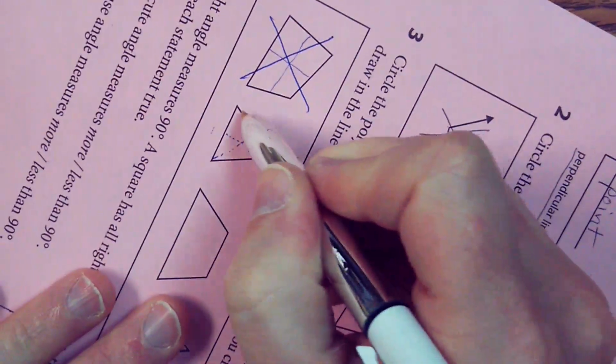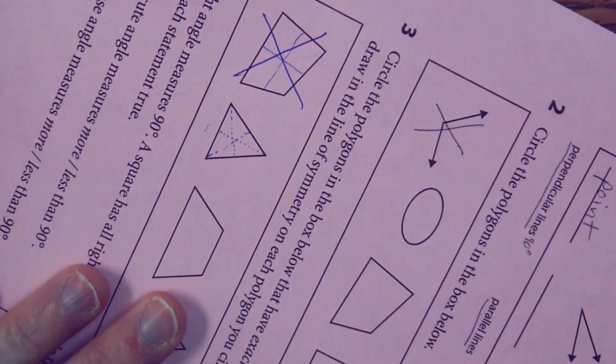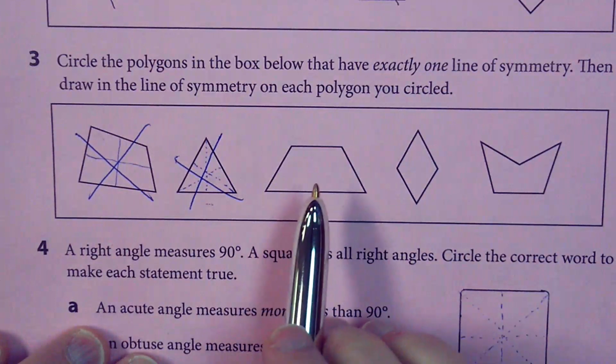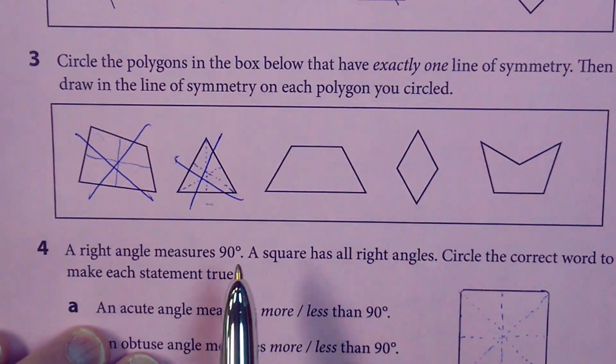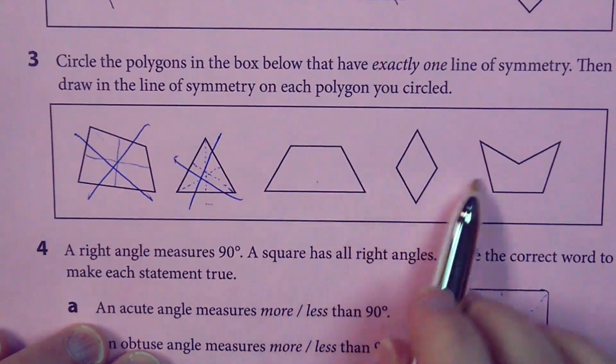Oh, and I could also fold it like that. So that one has 3 lines of symmetry, so we also can't use that one. Okay, so you're trying to find ones that have exactly 1 line of symmetry. You could fold it in half only one way, not more than one. Okay, I'm going to let you look at the last 3.